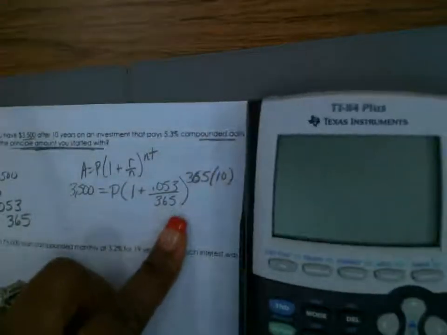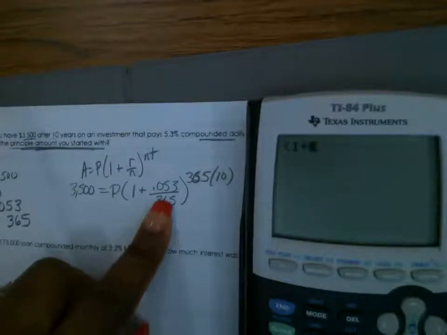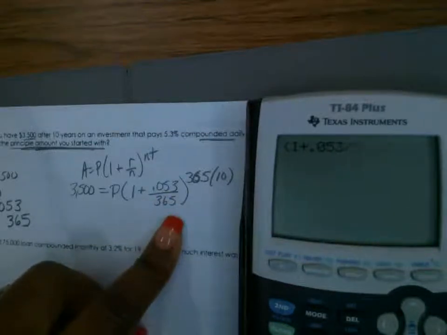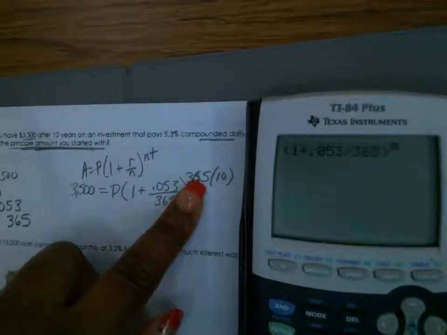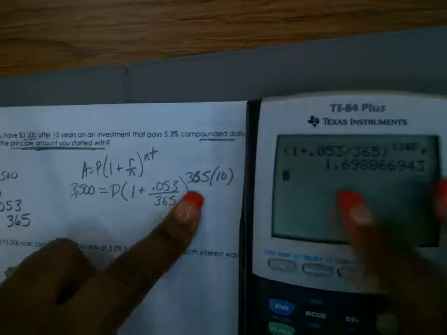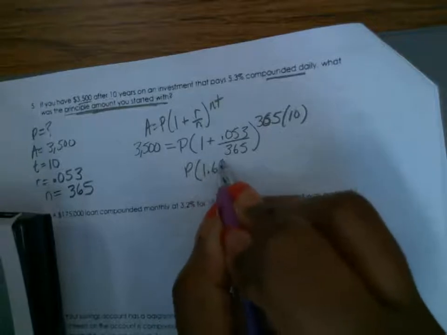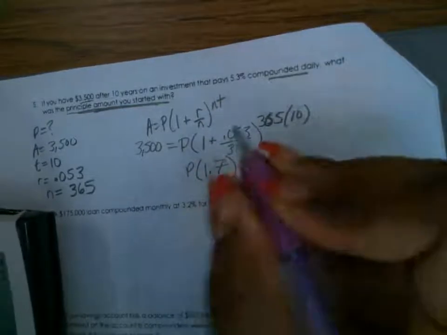Slide this over a little bit. So this is parentheses 1 plus 0.053 divided by 365 days, close parentheses, caret key, and I'm going to put this in parentheses, 365 days times the 10. Okay? And that gives us this number. This is P times 1.6. Let's do 1.7. Okay? All right, round it off.